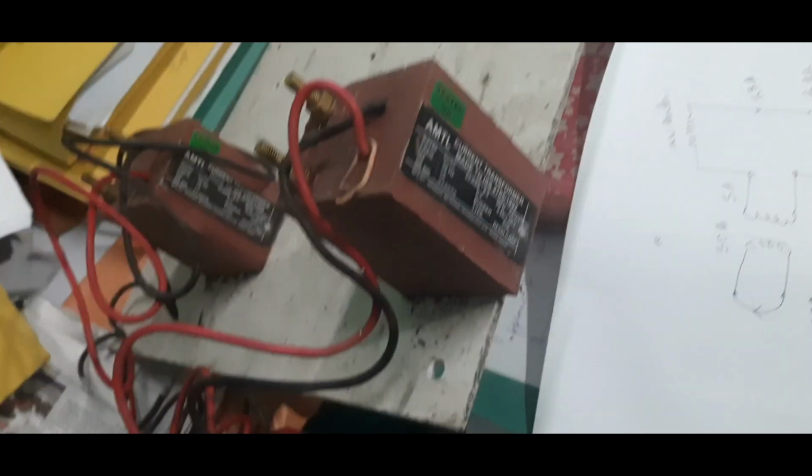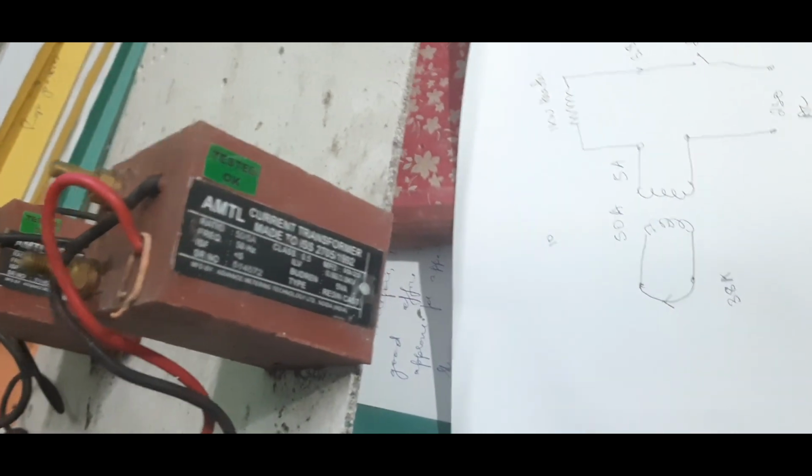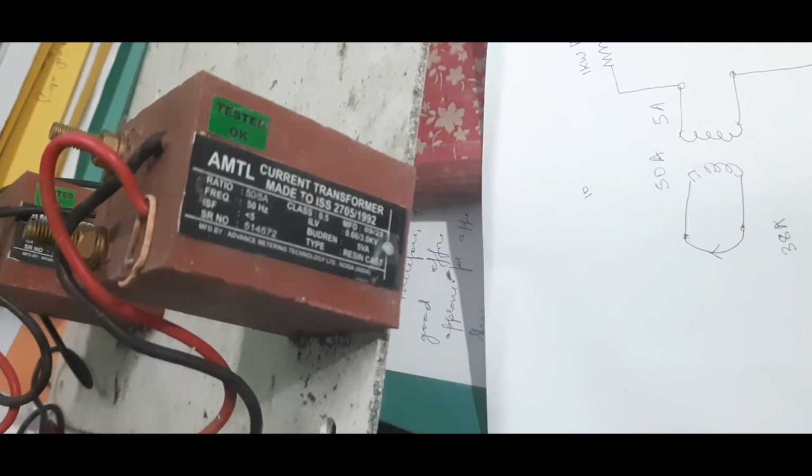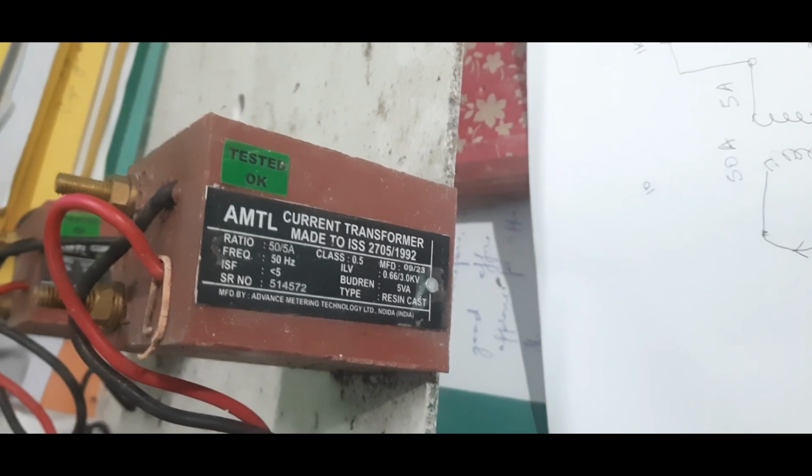Hello everyone. In this video we are going to learn about LTCT metering. How do we test the CT ratio? This is quite important because we can't afford to buy costly CT ratio testing equipment for these small CTs, because in LTCT metering we're using small CTs.